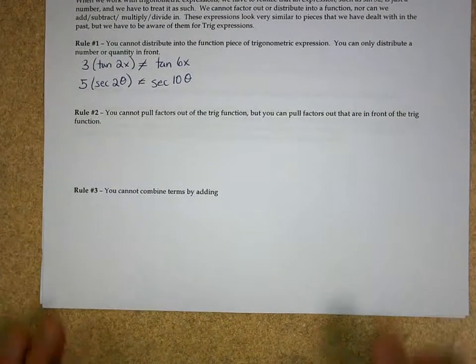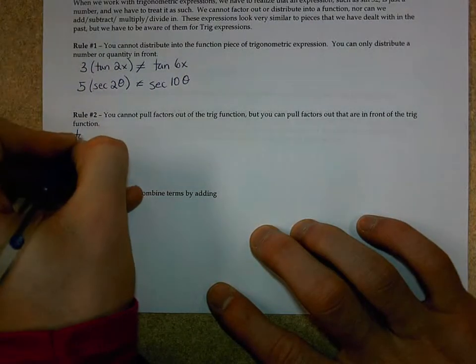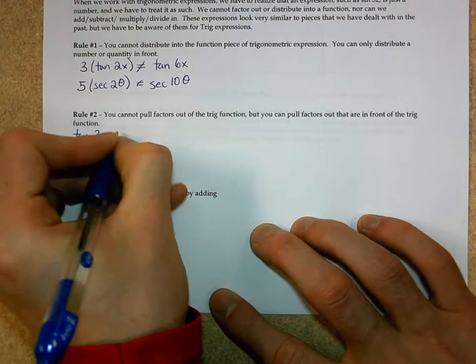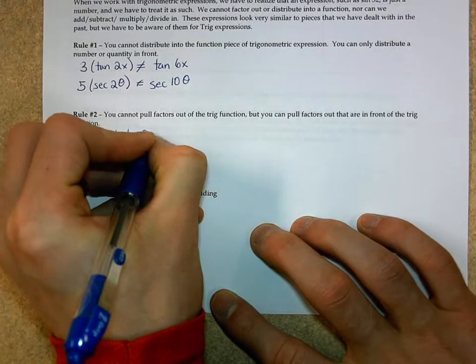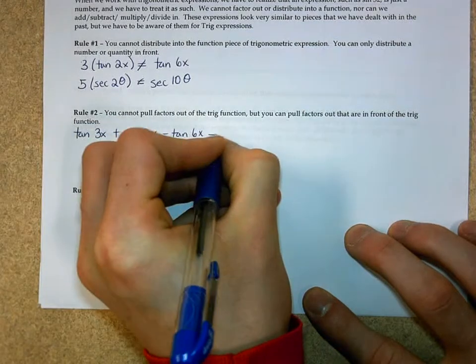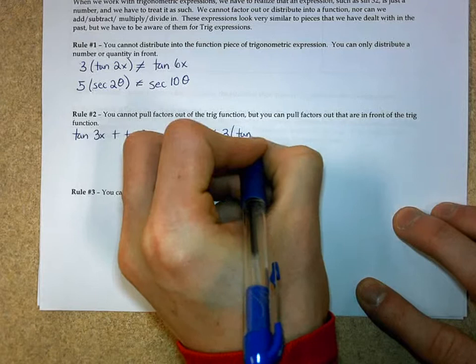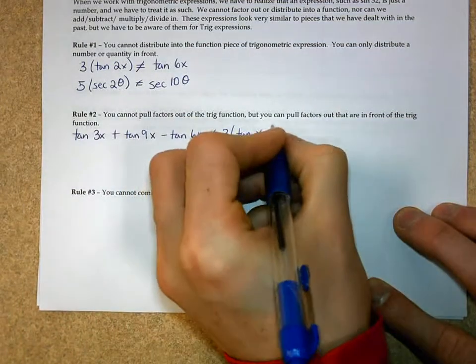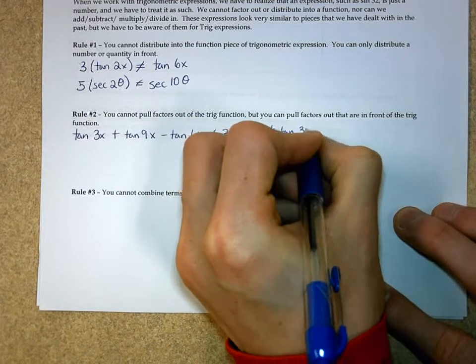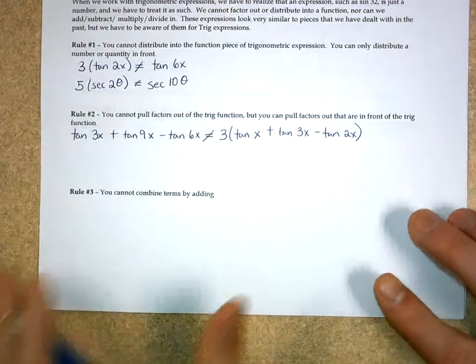Rule number 2, you cannot pull out factors of a trig function, but you can pull out factors that are in front of the trig function. So if I have the tangent of 3x plus the tangent of 9x minus the tangent of 6x, I cannot pull a 3 out of all this and say this simplifies down to the tangent of x plus the tangent of 3x minus the tangent of 2x.